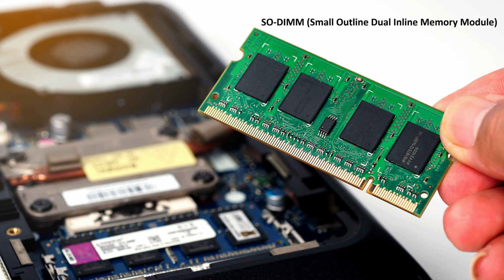On the RAM module, you'll see small black chips. These are the actual memory chips. They are dynamic random access memory, or DRAM. It's called dynamic because the data needs to be constantly refreshed, otherwise it's lost. You can think of it like a forgetful brain. If information isn't repeated, it disappears.